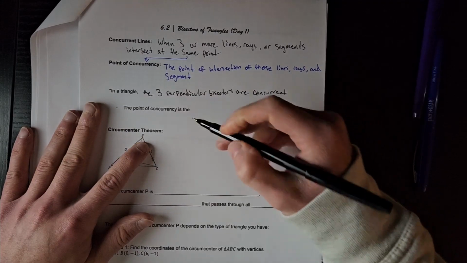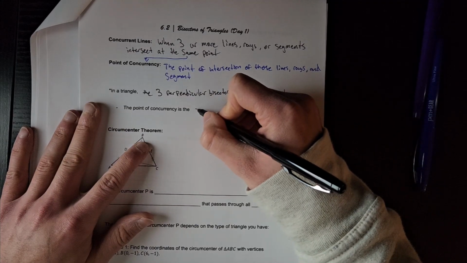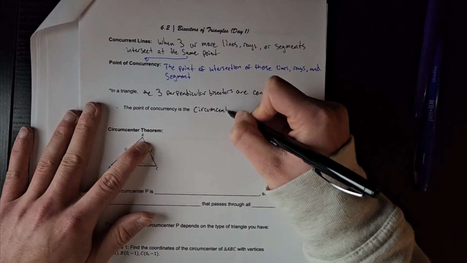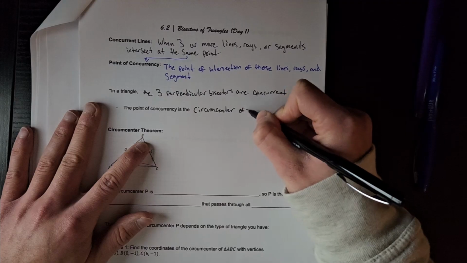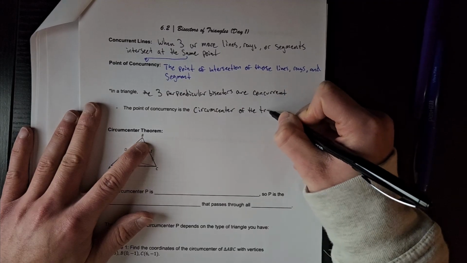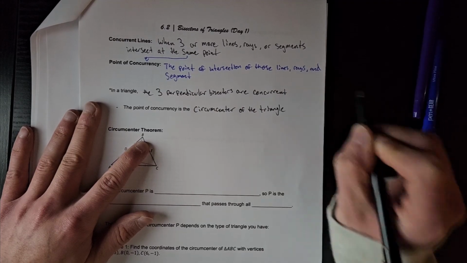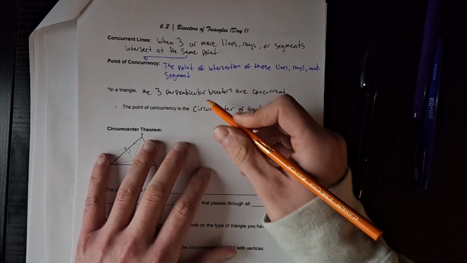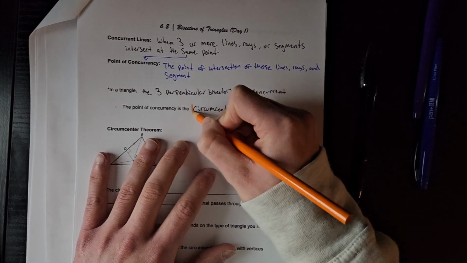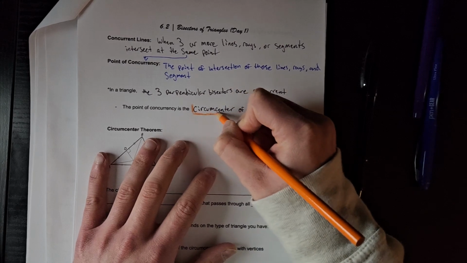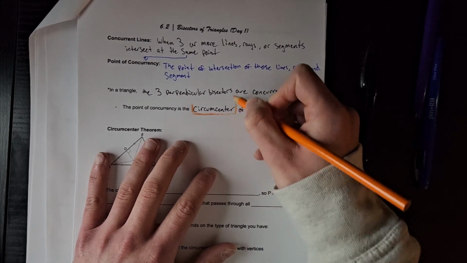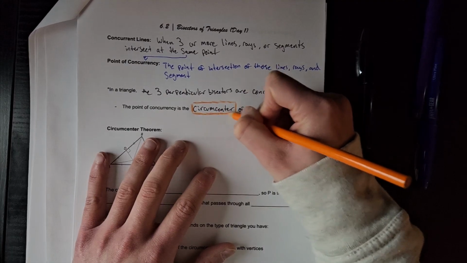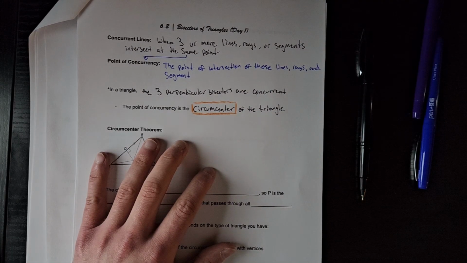And the point of concurrency is the circumcenter of the triangle. Take note of circumcenter. This is the main topic of today. We're focusing on the circumcenter itself on this first day of 6.2.